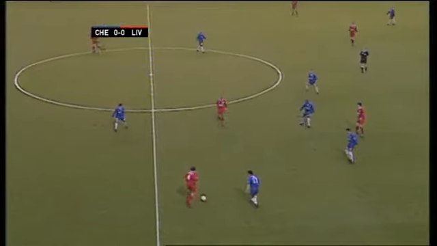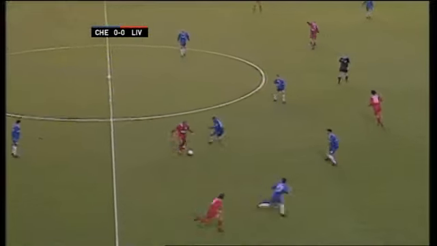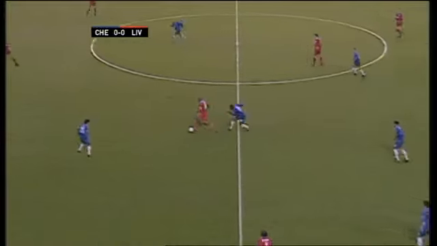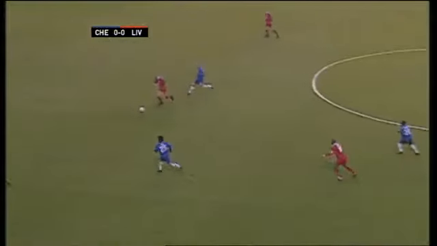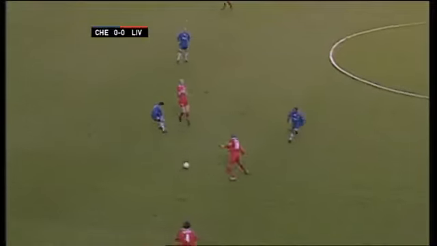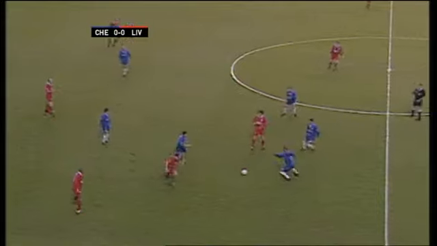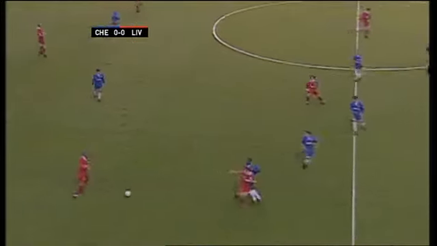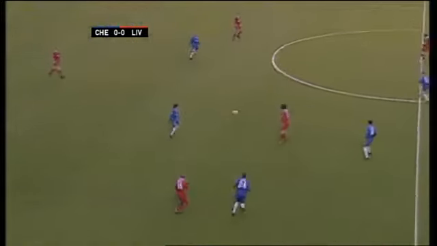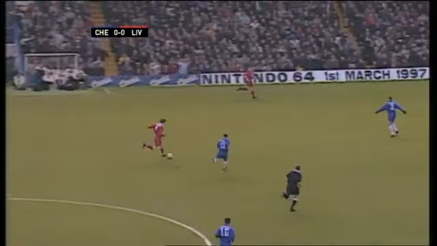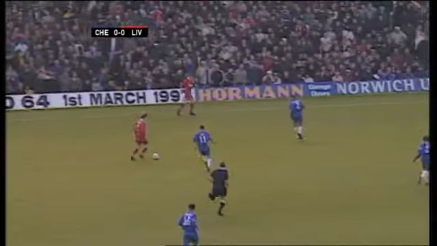And Liverpool always quite happy to go crab-like across the field if it means keeping possession. That's the creed as far as Liverpool are concerned. Keep that ball. McAteer under pressure, but still manages to keep possession. That's excellent play by Liverpool under pressure in the centre of the field. And they'll stay patient and find an outlet, as they've done now with McManaman.